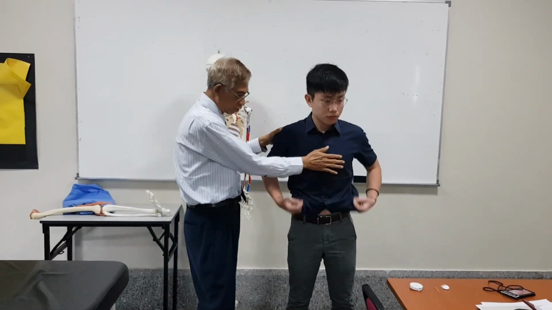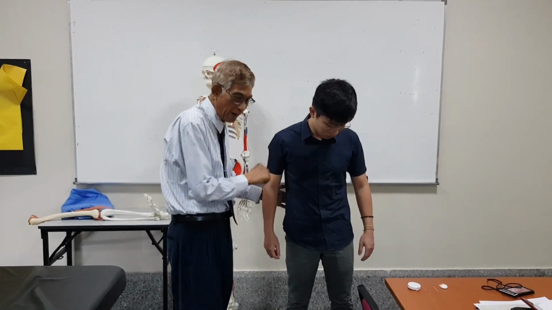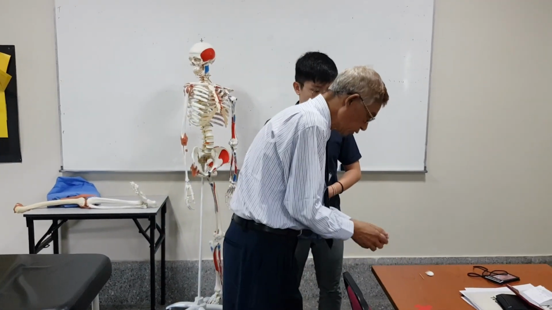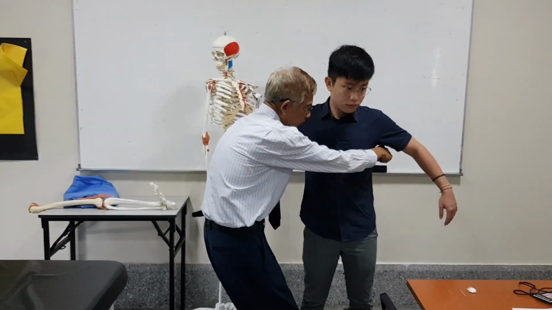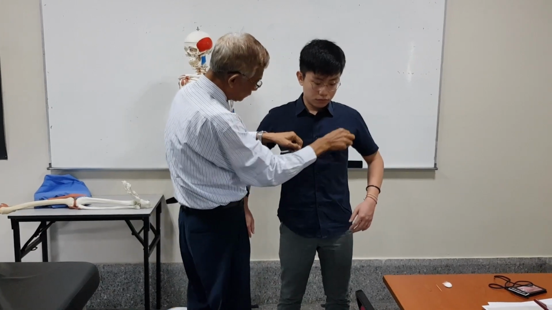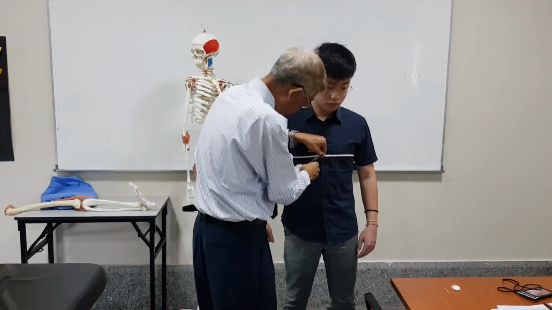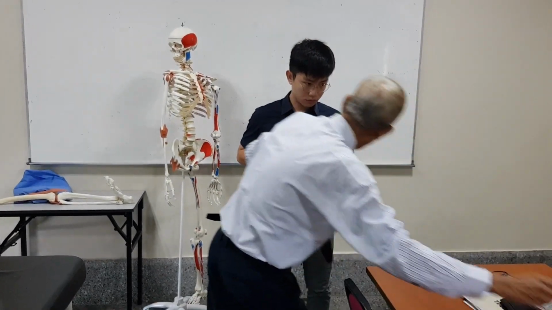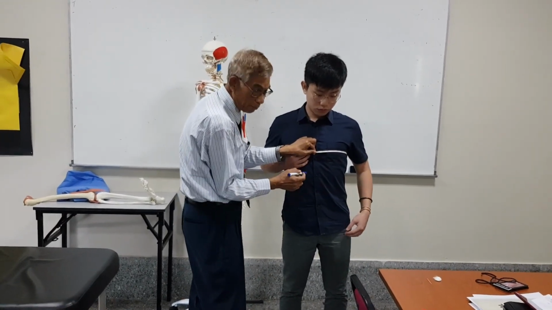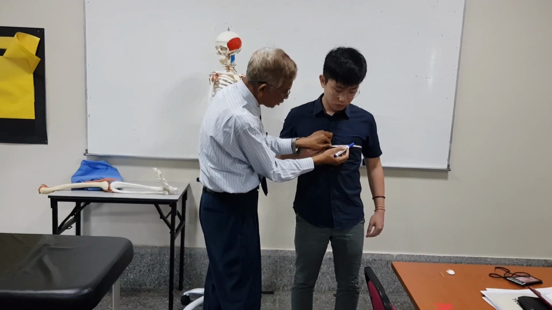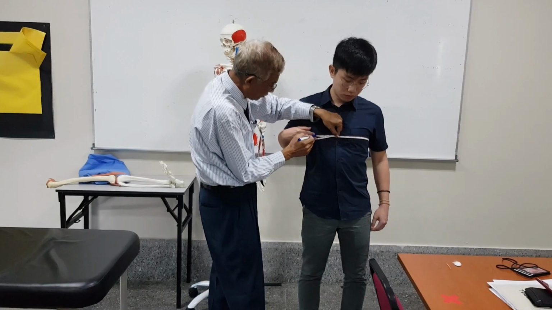Measurement of chest circumference, and then spine excursion. In chest circumference, at the nipple line, for both measurements, you have to mark the upper border and lower border. So take upper border here, lower border here, upper border here, lower border here.